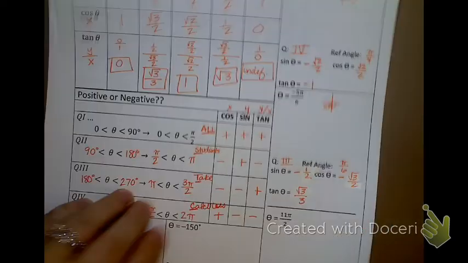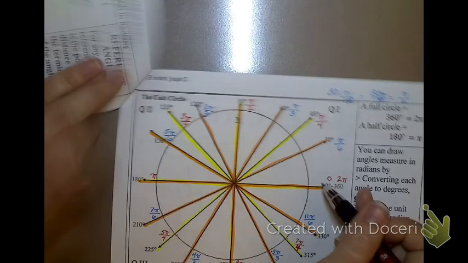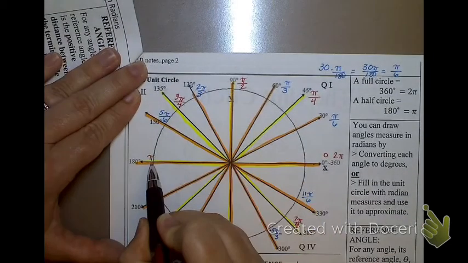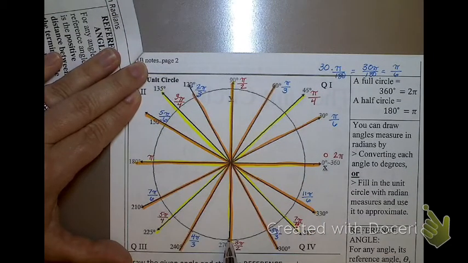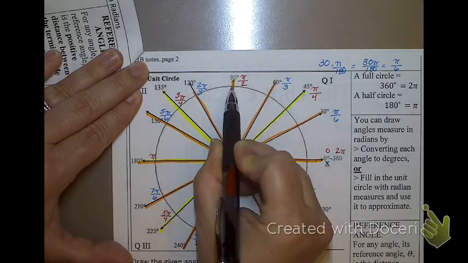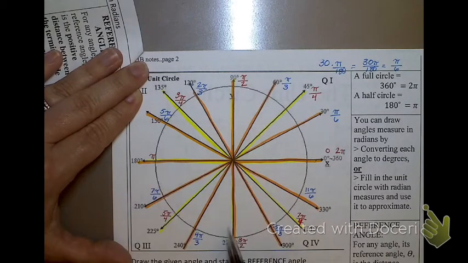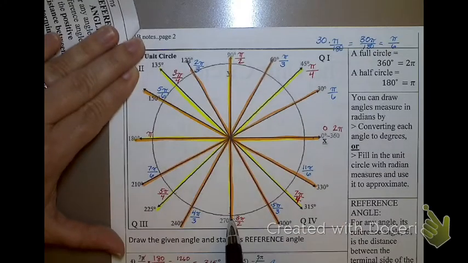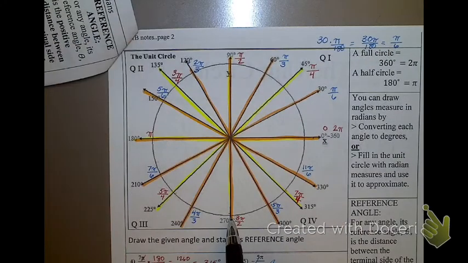11 pi over 2. Well, let me go back to my colored one here. That means I'm going every 90 degrees. So here we go, starting at 0. 1, 2, 3, 4, 5, 6, 7, 8, 9, 10, 11. So what do we have?